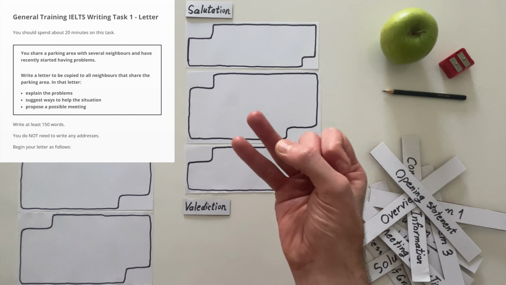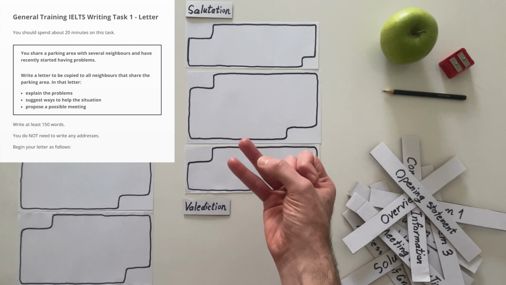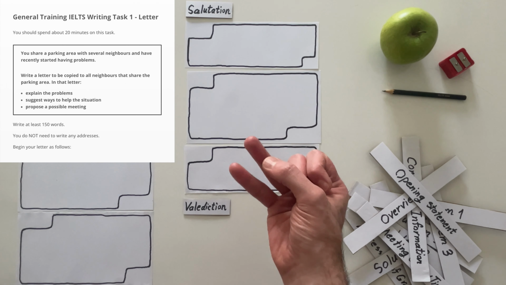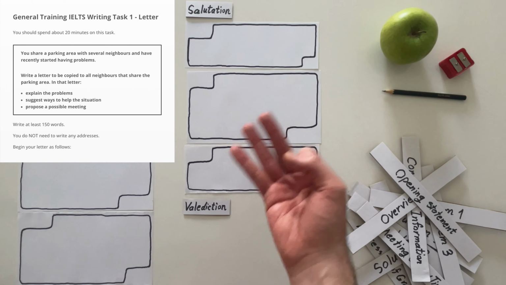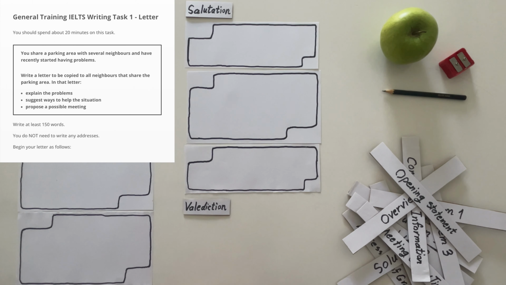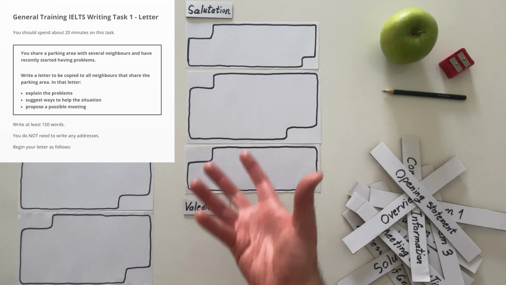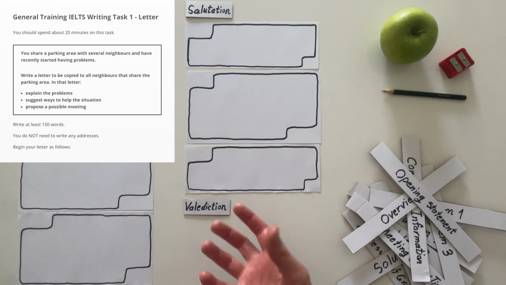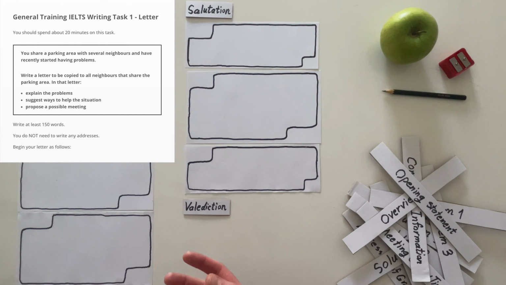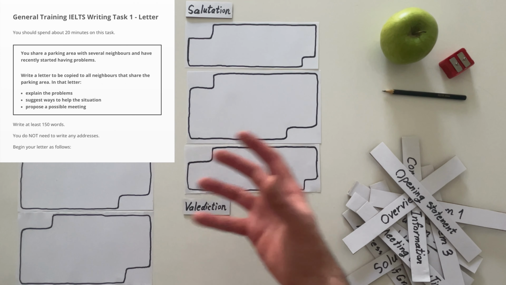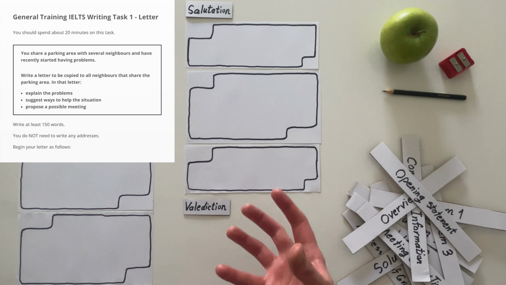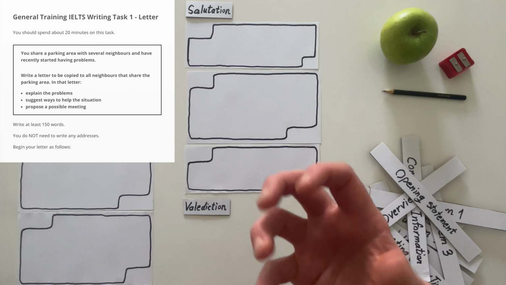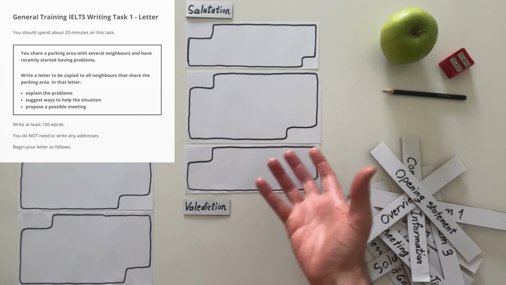You need to suggest ways to help the situation. Again, ways, it's plural. And you need to propose a possible meeting. So in the end, your goal is to create a collective effort of all the people who share the same parking area with you to make an effort into solving these problems.